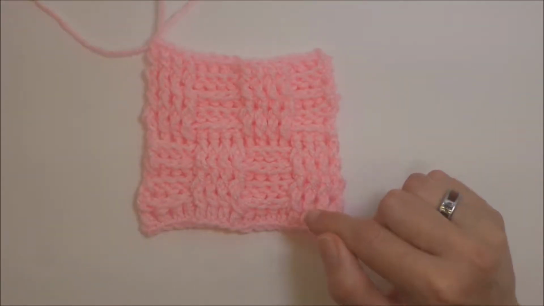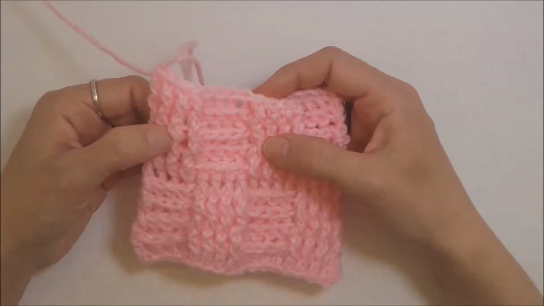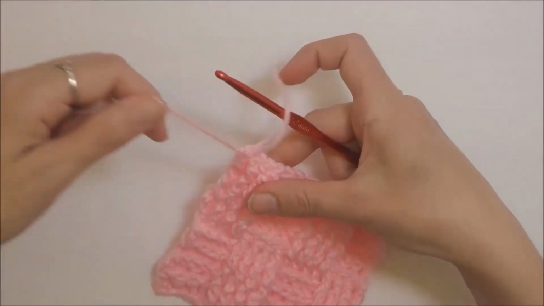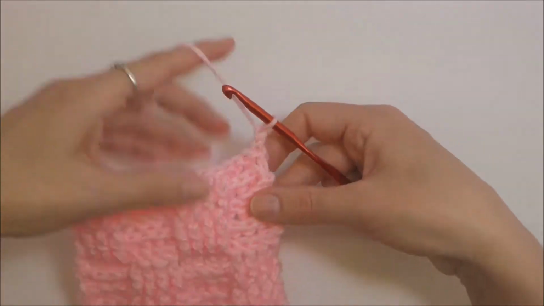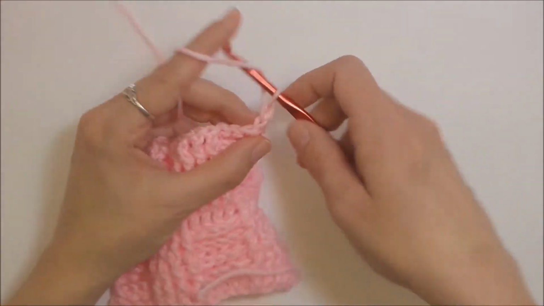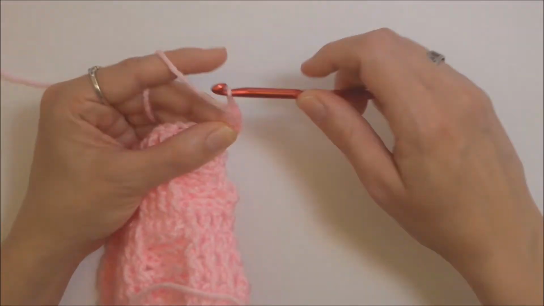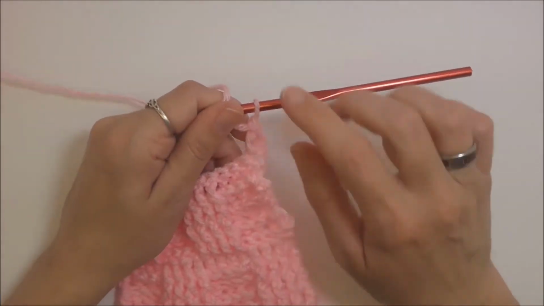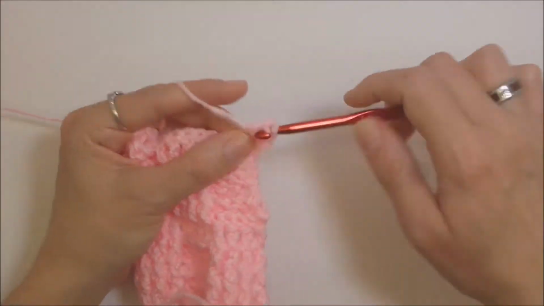They are worked with front post double crochets and back post. And if you don't know what that means, when you're making a double crochet, I'll just go ahead and make a double crochet here. So let's say I went in here and did a double crochet, just like that. Here I'll do a couple, that way I can point it out a little bit better.